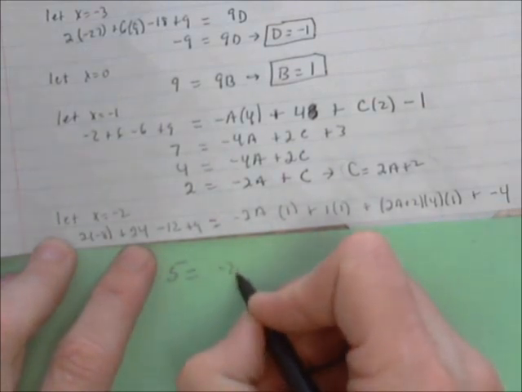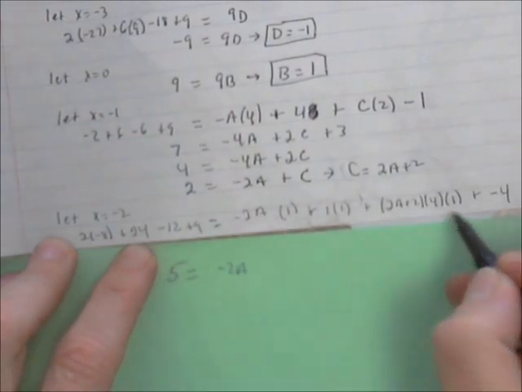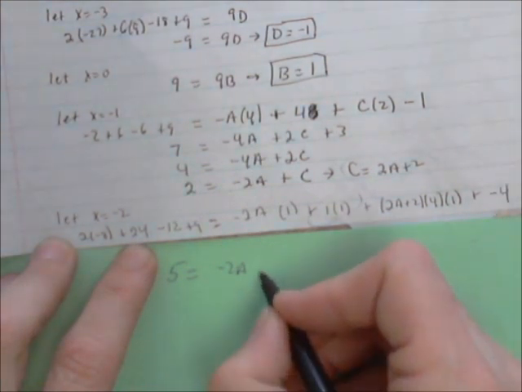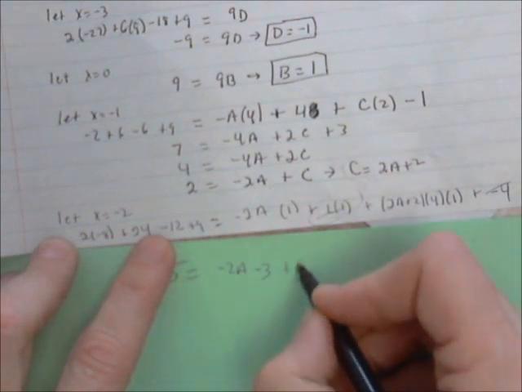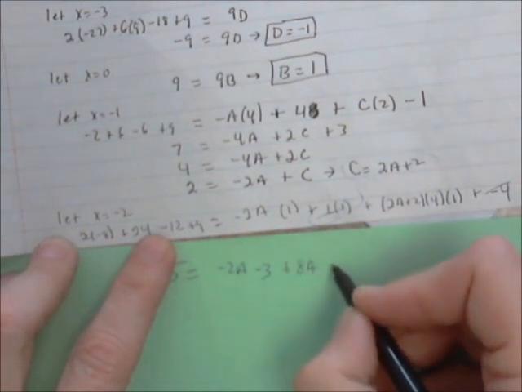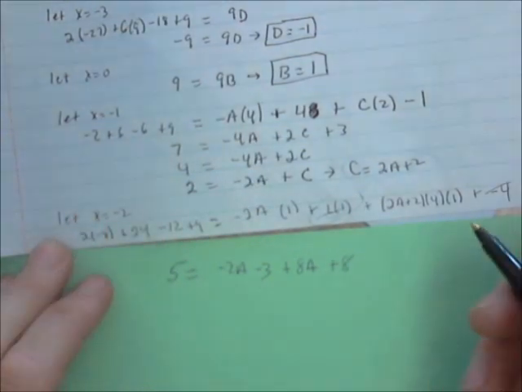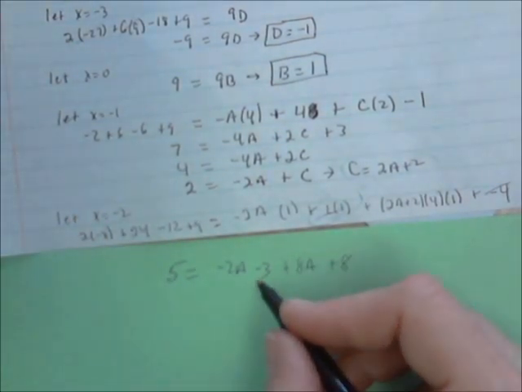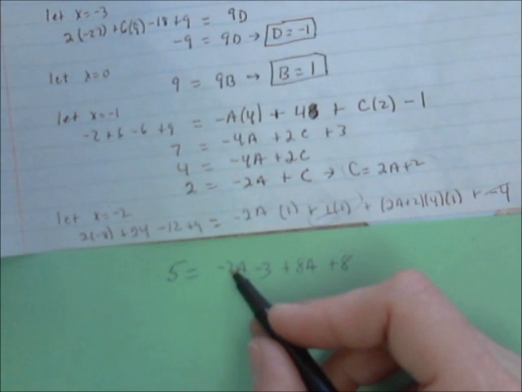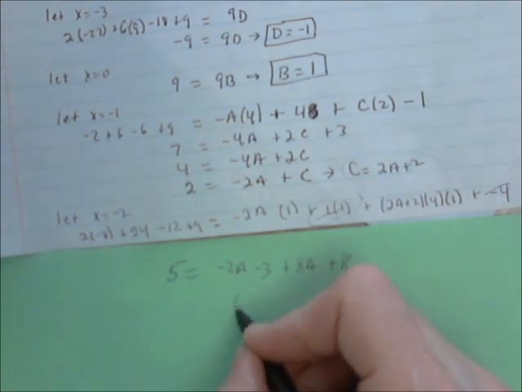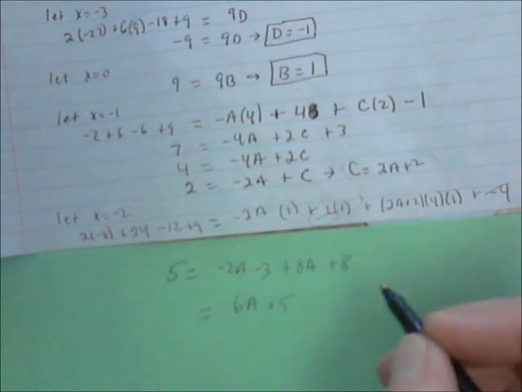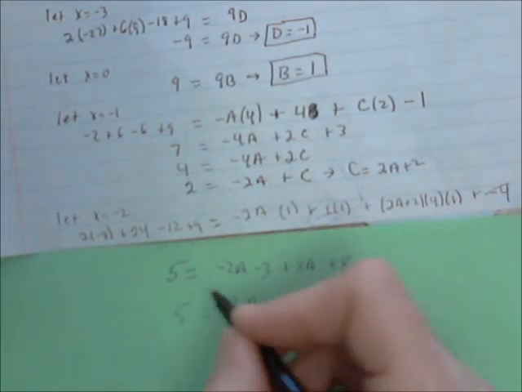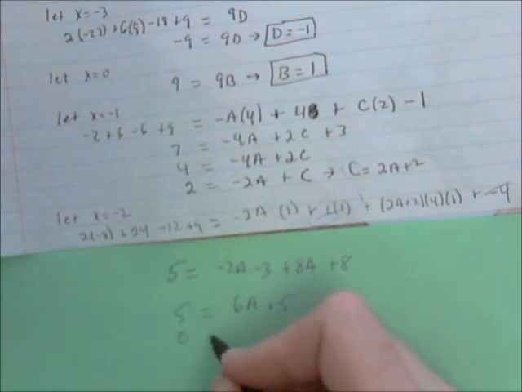5 is equal to -2a. Let's see, 1 and -4 is -3, so I'll get rid of those. 2a times 4 is 8a, and 2 times 4 is 8. So it looks like we have -2a plus 8a, which is 6a, and -3 plus 8 is 5. So if you subtract 5 from each side, you get 0 equals 6a. So a is equal to 0.